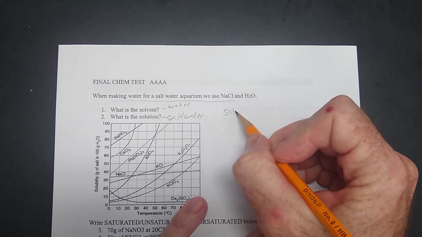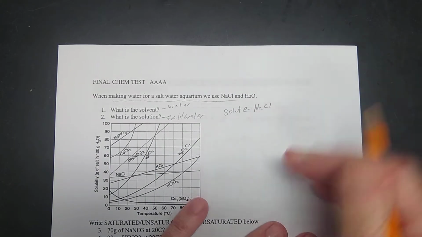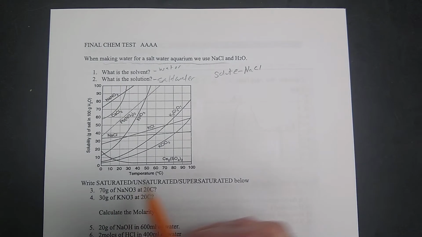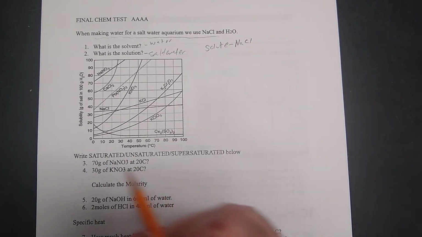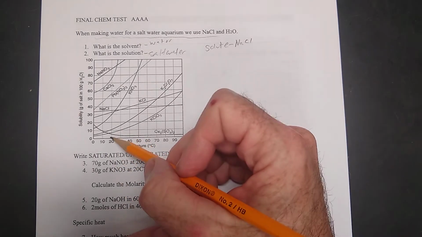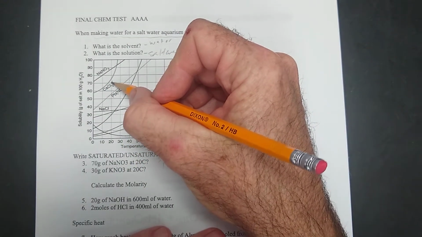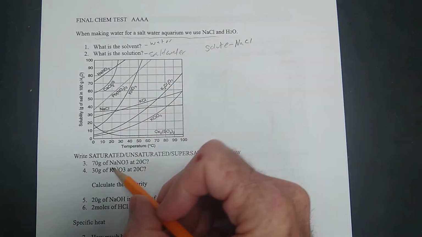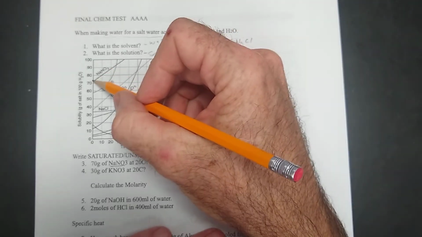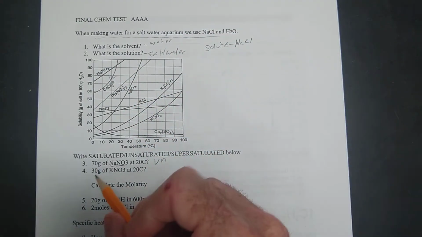And the solute would be NaCl. Right, saturated or unsaturated here. 70 grams of sodium nitrate at 20 degrees Celsius. So here's 20 degrees Celsius. Here's 70 grams. Now if it's sodium nitrate, here's the line for sodium nitrate, so we're under it, unsaturated.